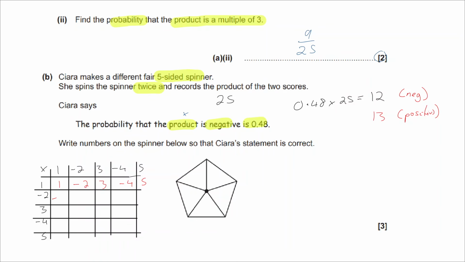-2 times 1 gives you -2. Now, if you multiply a negative with a negative, you get a positive, so +4. -2 times a positive is going to give you -6. 2 negatives, +8, and then -10. Then 3 times 1 is going to be 3, 3 times -2 is -6, 3 times 3 gives you 9, 3 times -4 gives you -12, and then 15.